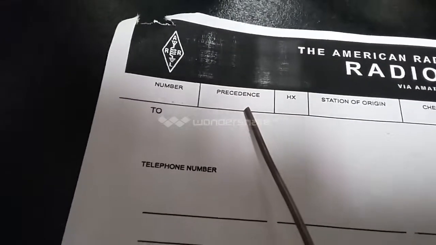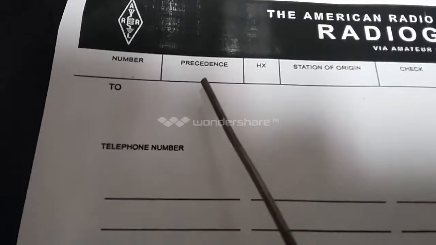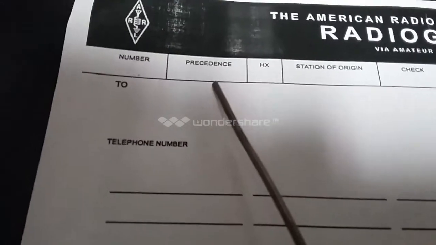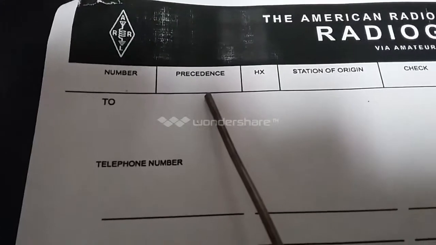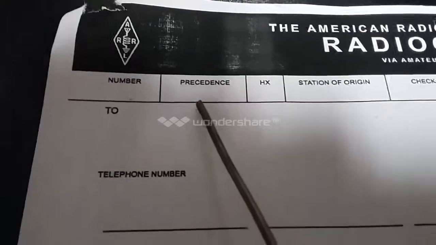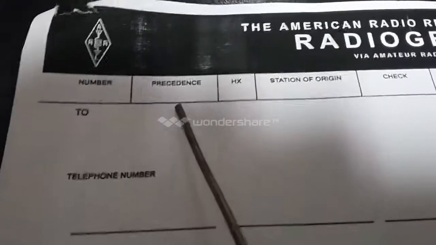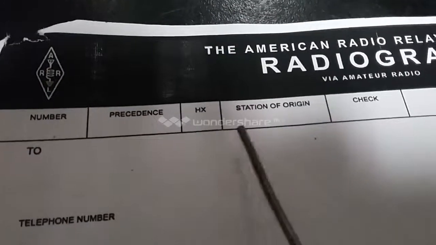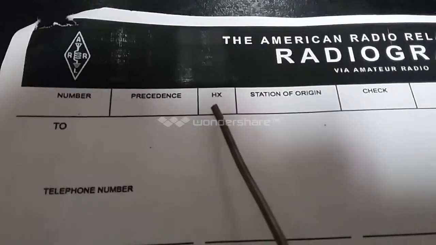The next thing we have here, precedence. This would be whether it's a routine, priority, welfare check, or an emergency. On CW, it would be R, P, W, or emergency. You never abbreviate emergency. HX, this is your handling instructions.